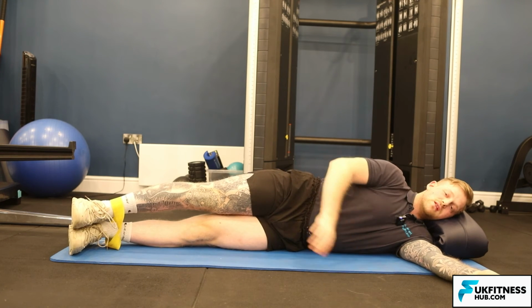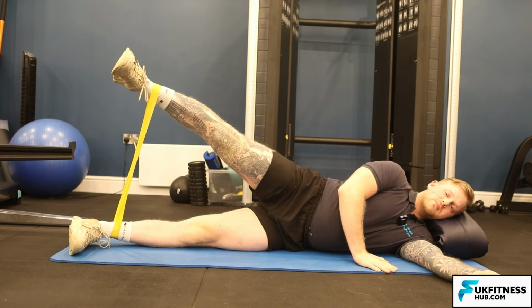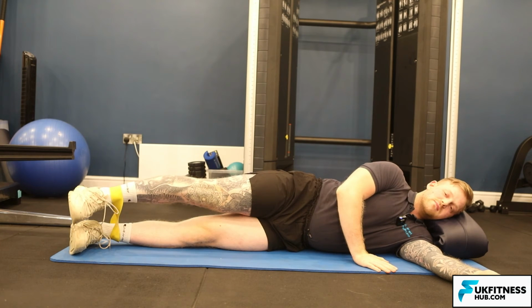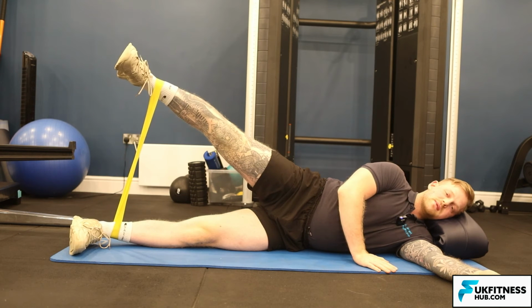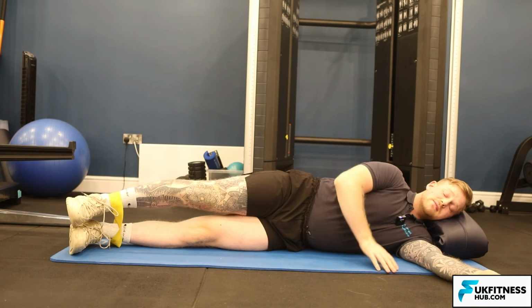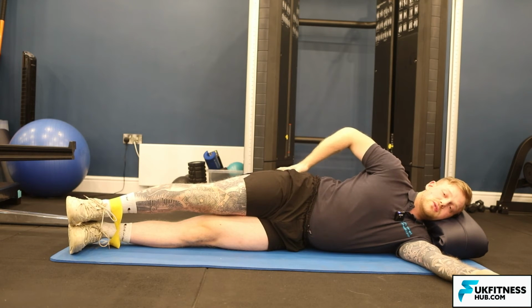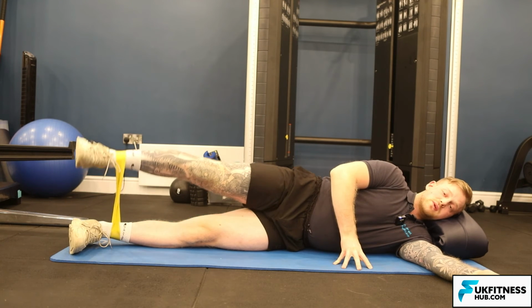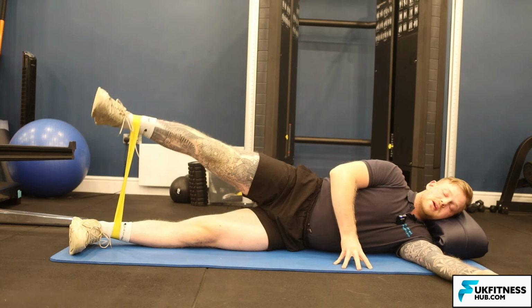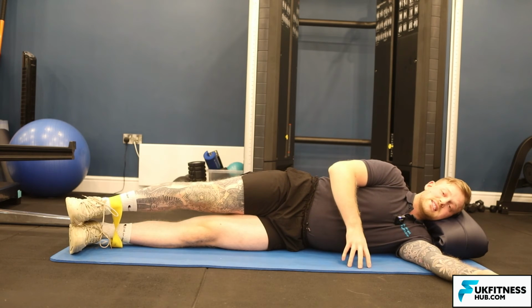And all I'm going to do is lock out my knees and bring my leg up and away from my body and back down. So coming up towards the ceiling. If you struggle to get that glute contraction, try and squeeze your glutes as hard as you can and keep them squeezed as you come up. Big pause at the top and slowly back down.